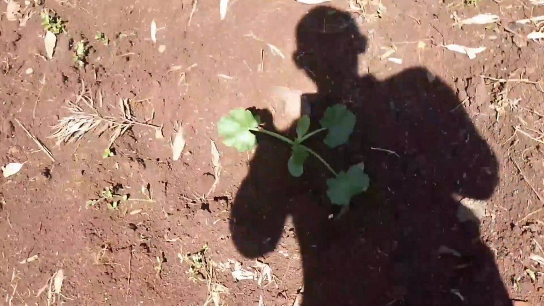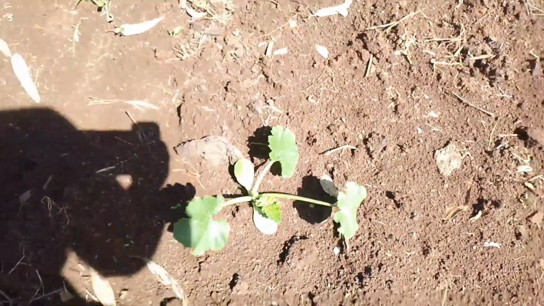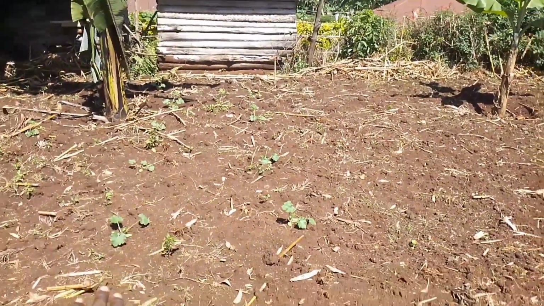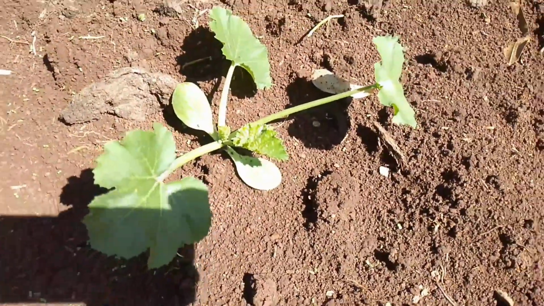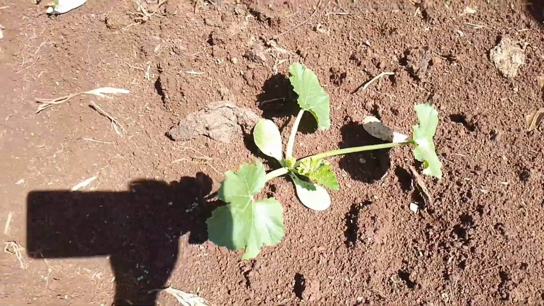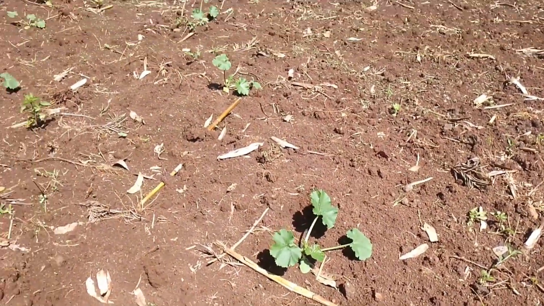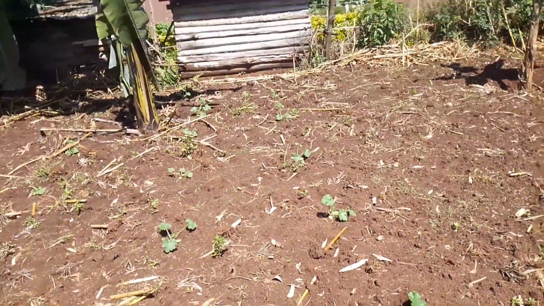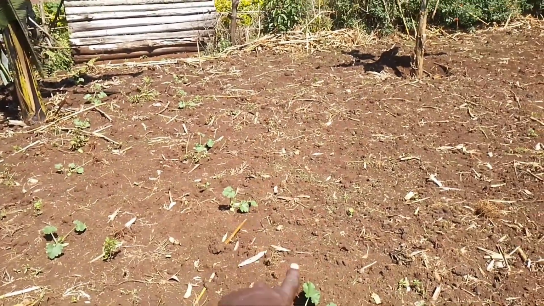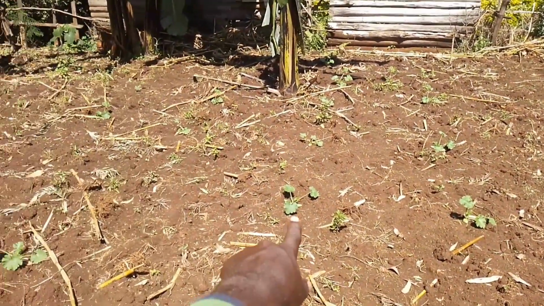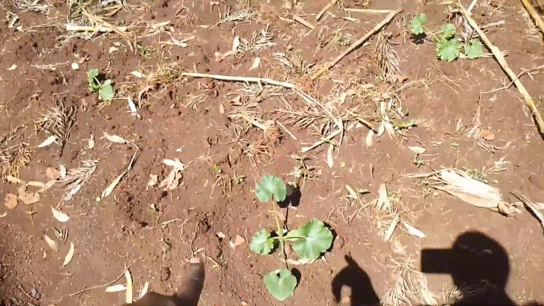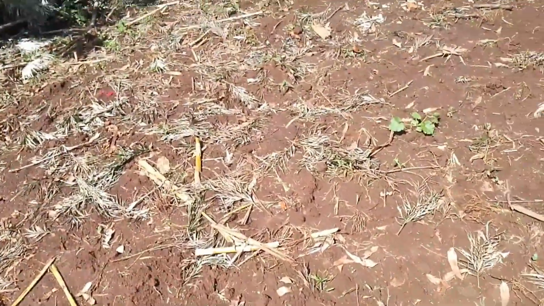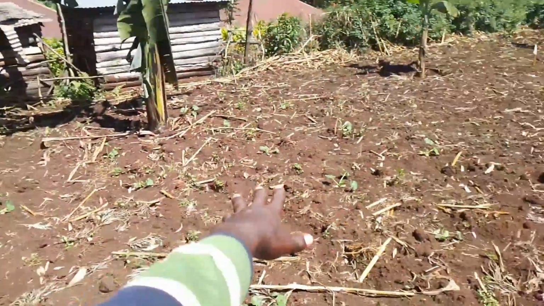Some other thing that we have planted here is what we call the butternut squash. So we got this one, butternut squash. You know the butternut squash? Yeah, so we have a number of lines of butternut squash here. So this is one, we have two, we have three, we have four. Yeah, we have 4 lines of butternut squash here.